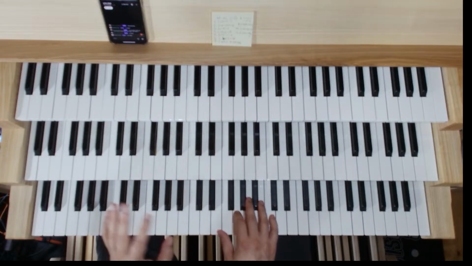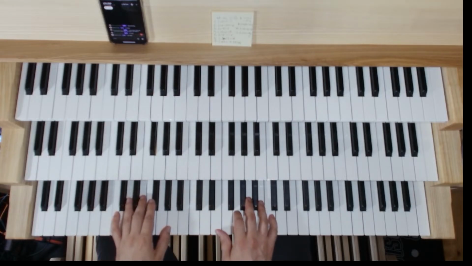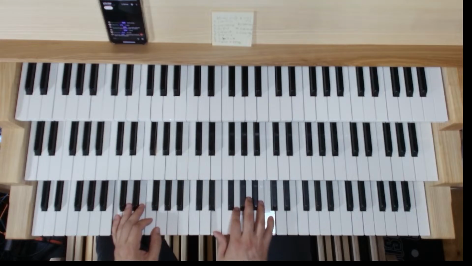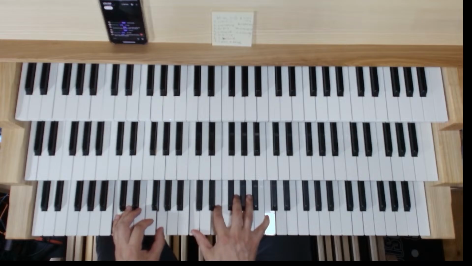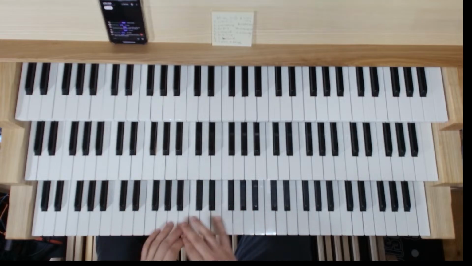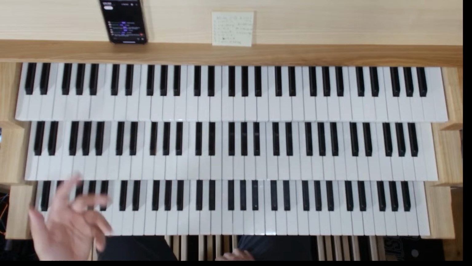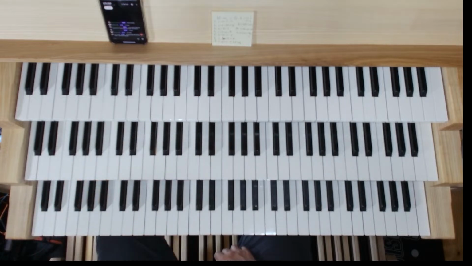This type of progression or cadence is best used at the end of the piece, at the end of the improvisation. It's like amen. You can hear the ending, because tonic and subdominant and tonic again, it's called plagal cadence, where subdominant and tonic are used.